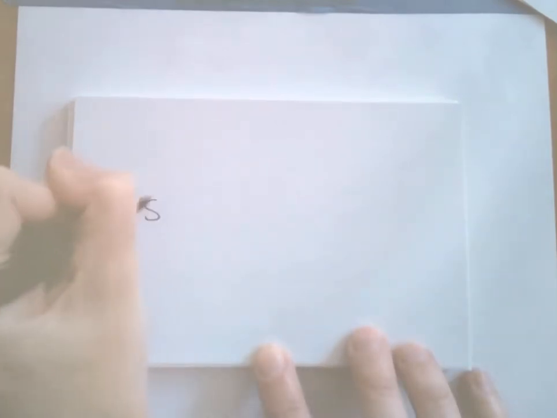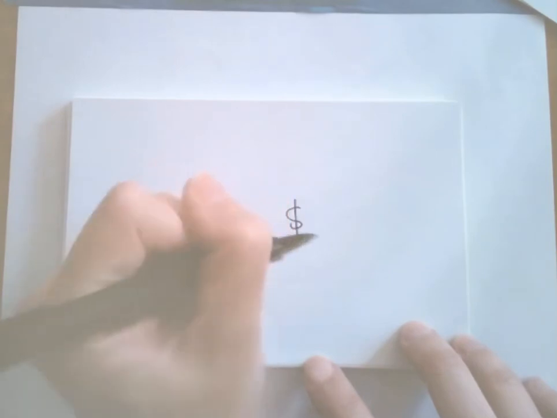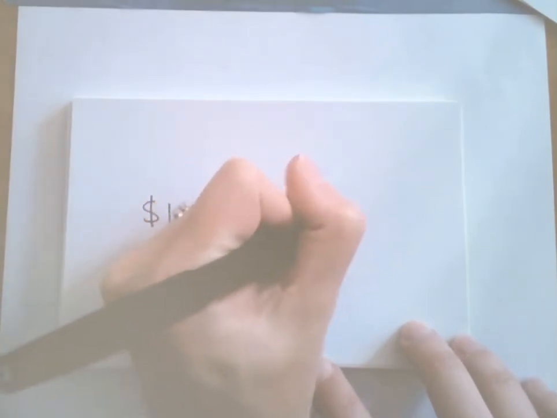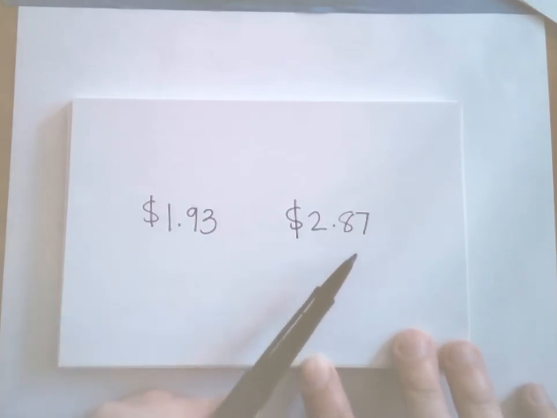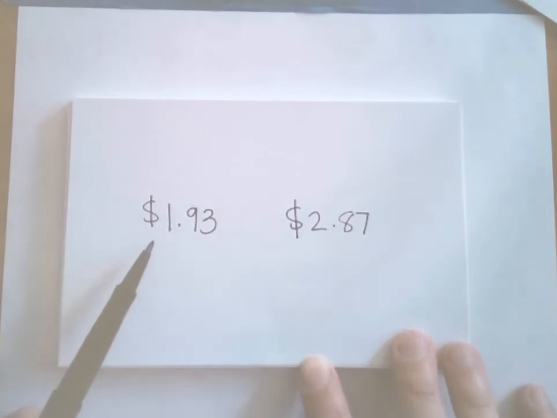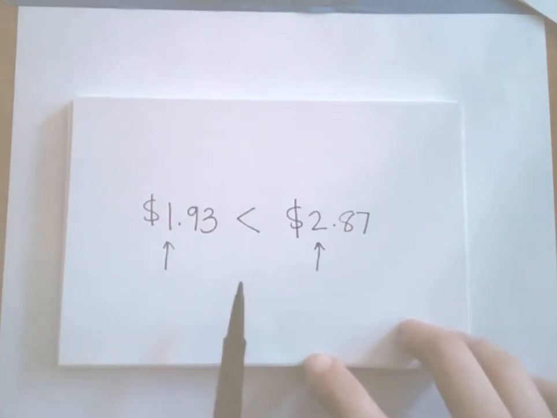It's just exactly the same when I'm comparing amounts of money. So let's say, for example, I have $1.93 and Owen has $2.87. Should I start in my smallest place value? No, you say from your couch. I should start with the biggest, with my dollars, because it's going to save me a lot of time. If I have a 1 over here and a 2 over here, which one's bigger? Obviously the 2.